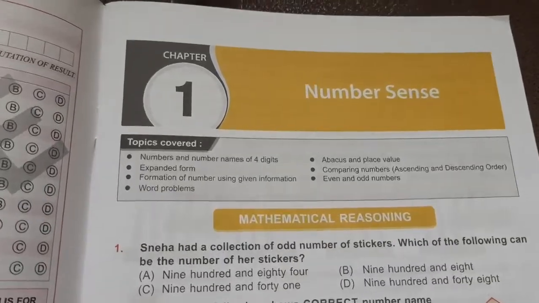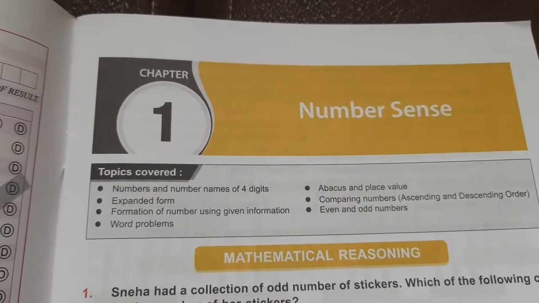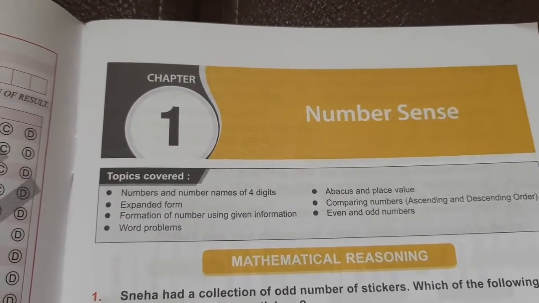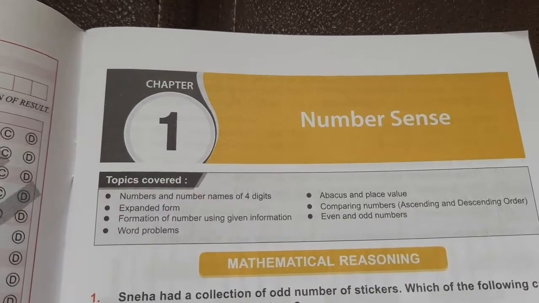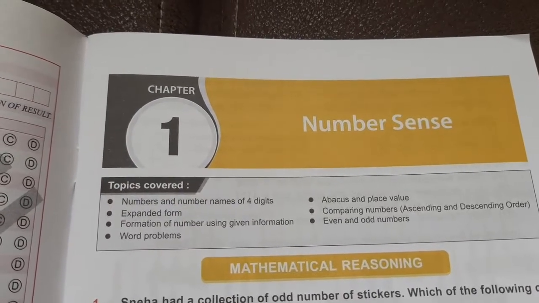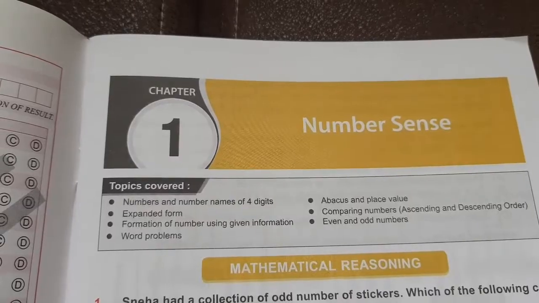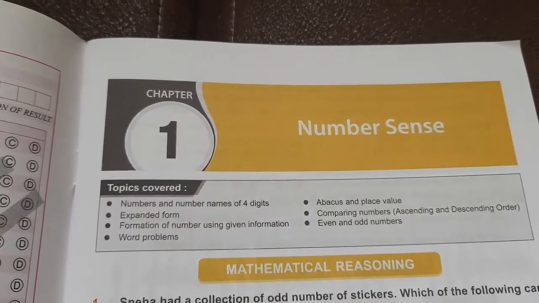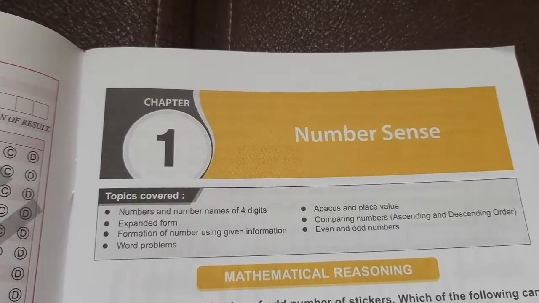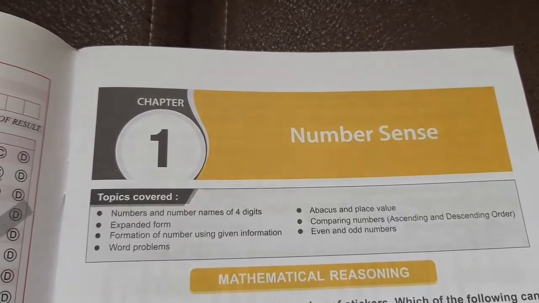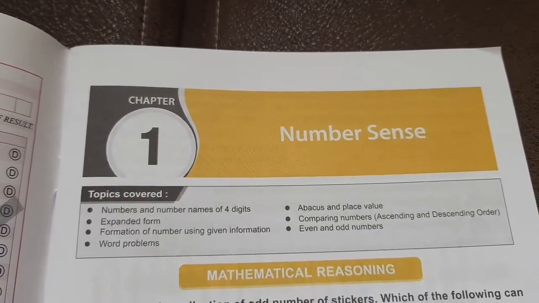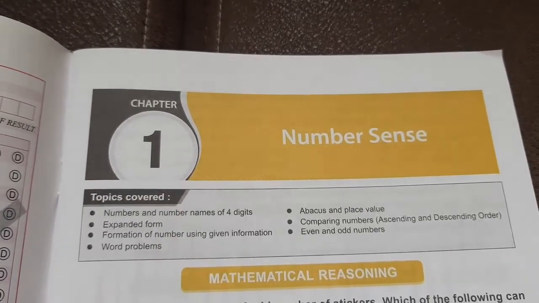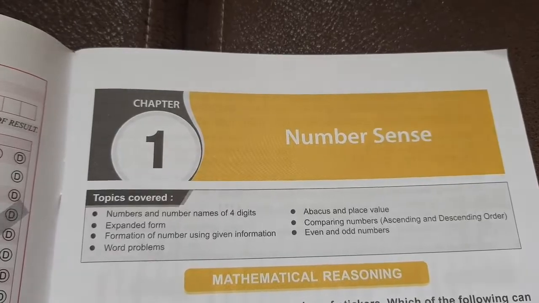Chapter 1 is Number Sense. Different topics which will be discussed in this particular chapter are numbers and number names of 4-digit numbers, expanded form of various numbers, formation of numbers using the given information from the question, word problems also known as story sums, abacus and place value, comparing various numbers by putting them in ascending and descending order, even and odd numbers.